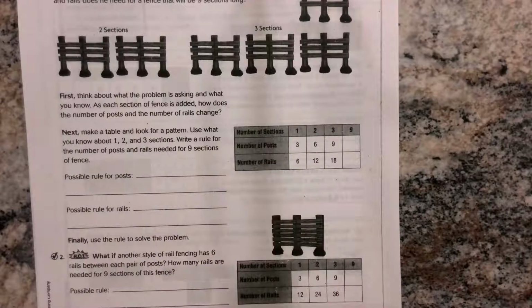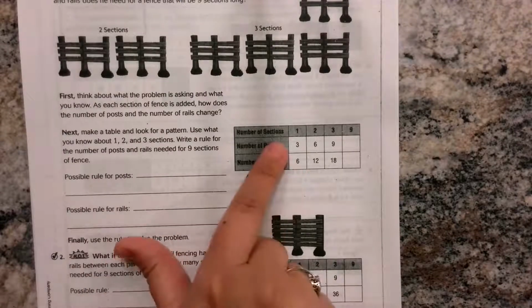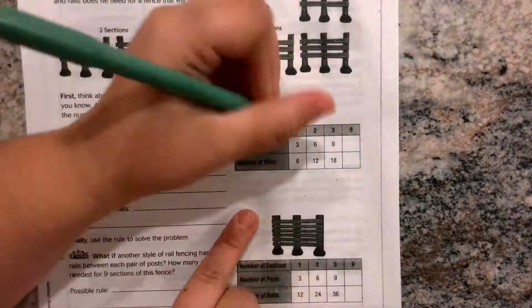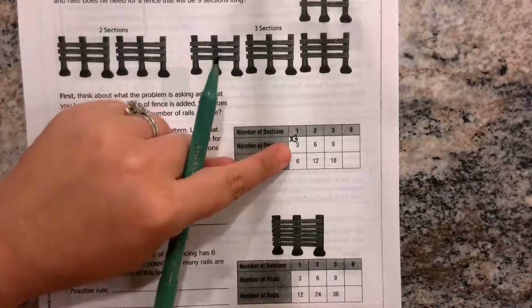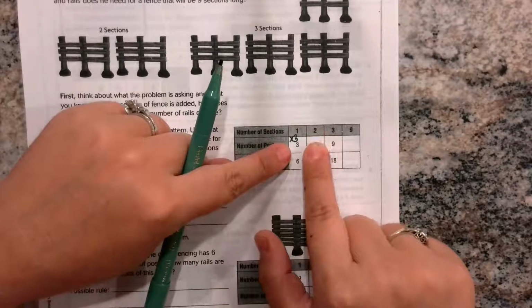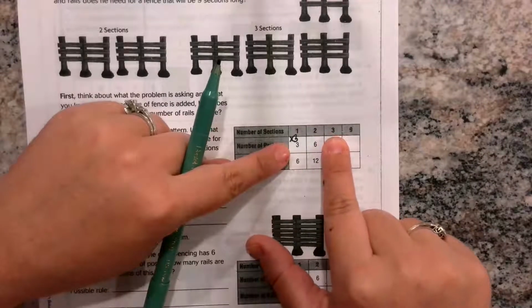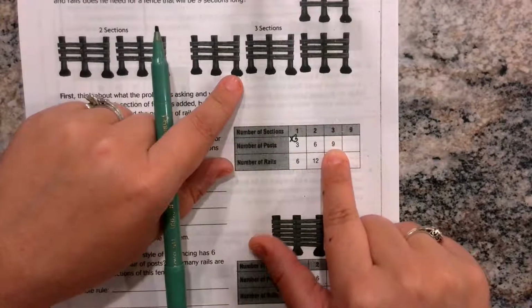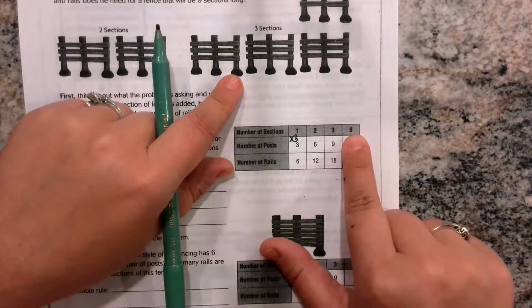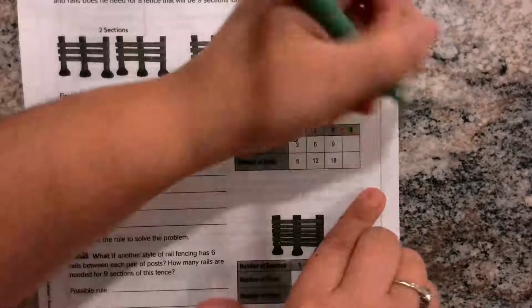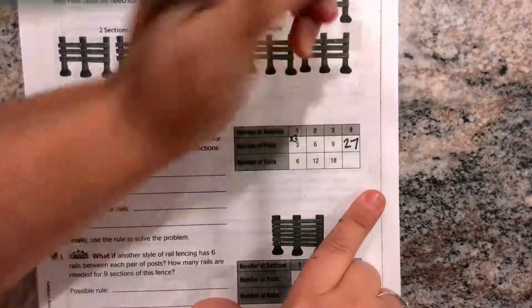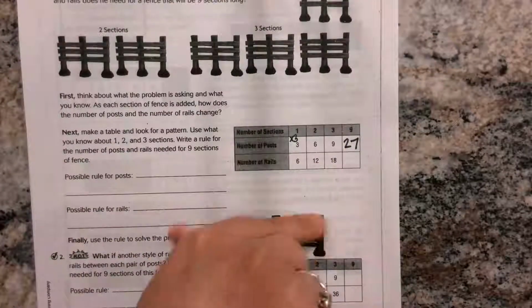So, I see a lot of 3s. I feel like there's a lot of multiplying by 3 on this one. So, it looks like the number of sections times 3 is going to give us the number of posts. So 2 times 3 is 6. 3 times 3 is 9. So that means that I should be able to multiply 9 times 3 to get the number of posts, which would be 27.